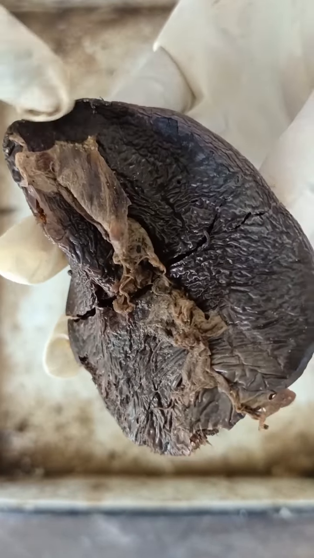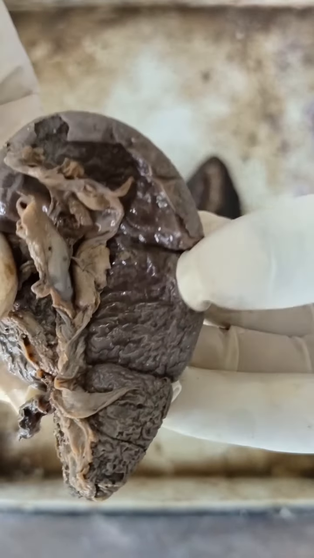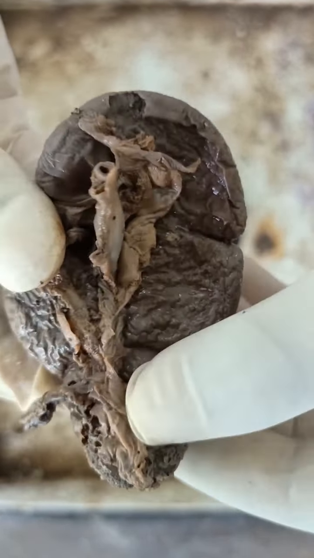Now come to the borders. This is the superior border. The superior border is usually showing a notch in the lateral part, but here the notch is absent. But if you see in this spleen, this is another spleen. So here you can see this is the superior border. The superior border showing some notches. So these notches represent that the spleen is lobulated in development. So this is a superior border having notches.